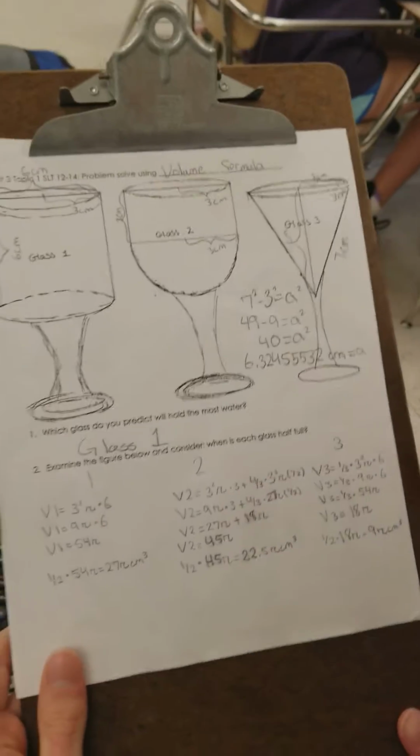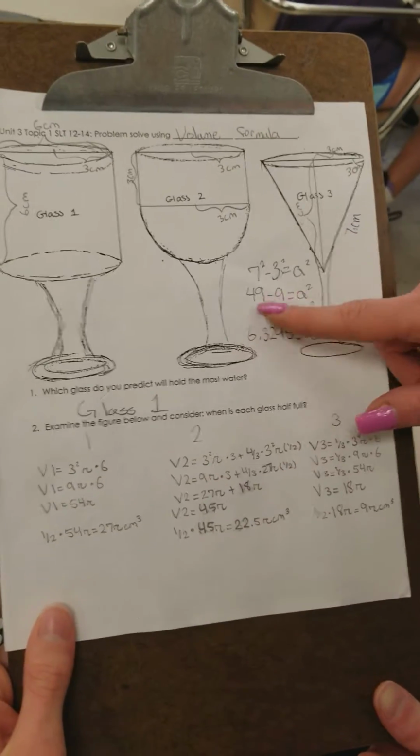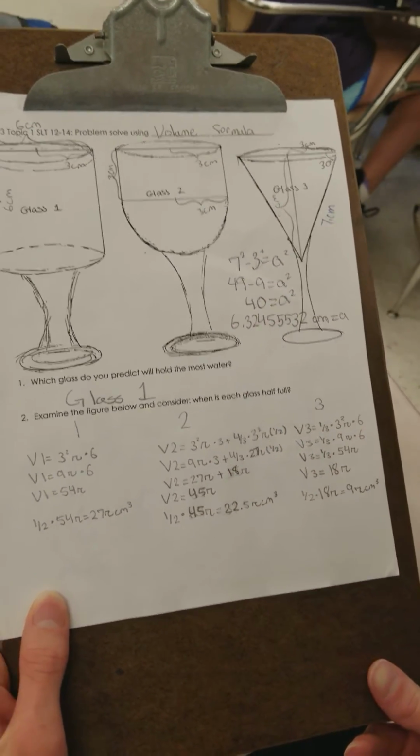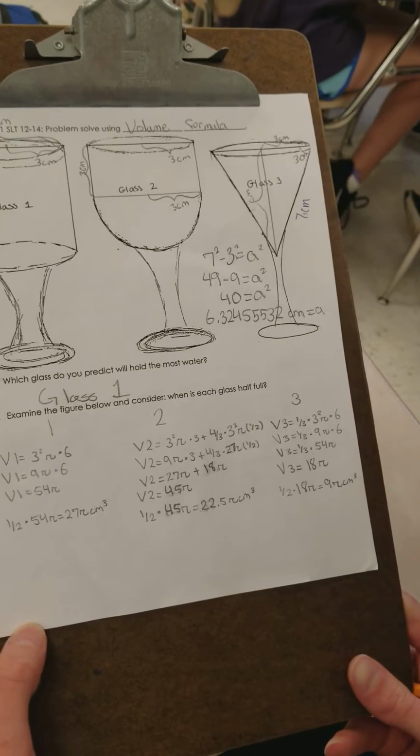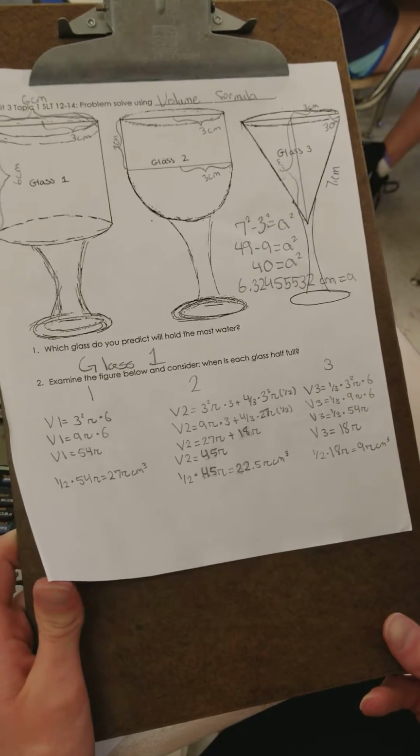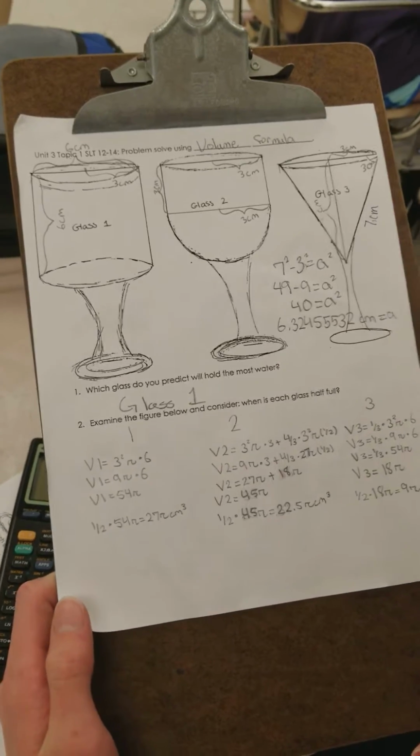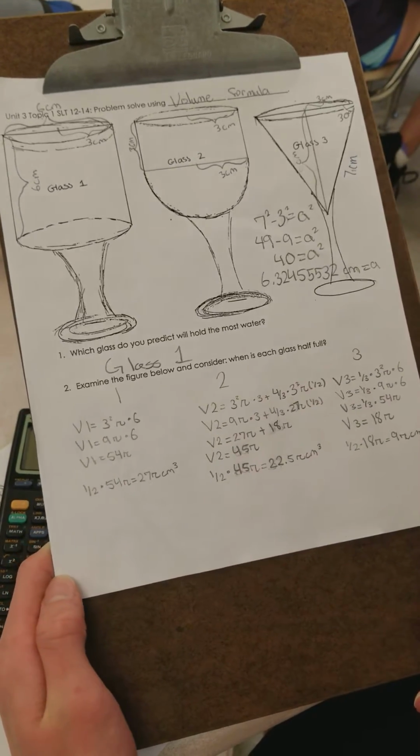All right, so you could technically use the square root of 40 when you're doing your work. When you put it in your calculator, it's going to be a lot easier than typing all that in. But now, why don't you go back and update your work here based on that? Okay. All right, thank you.